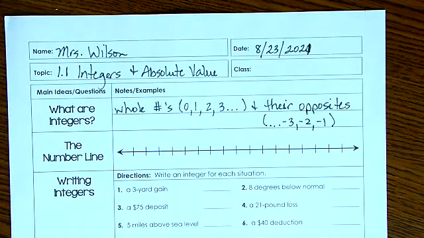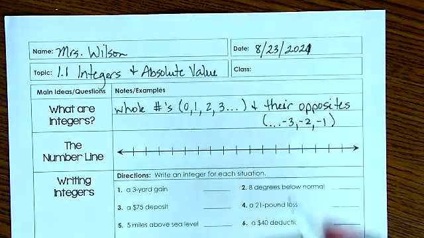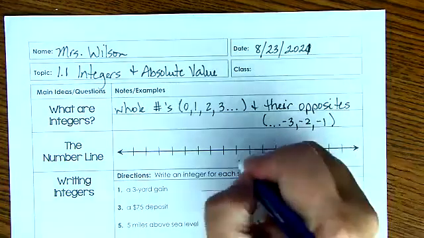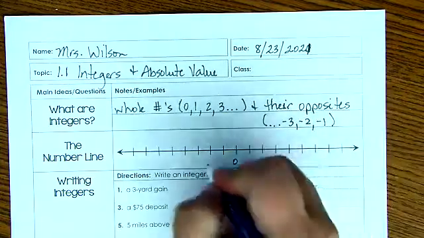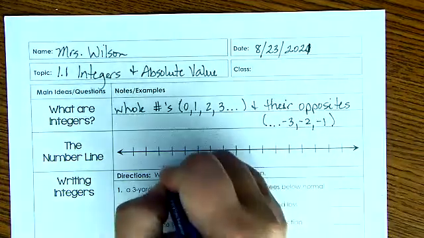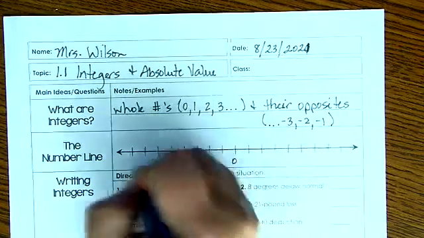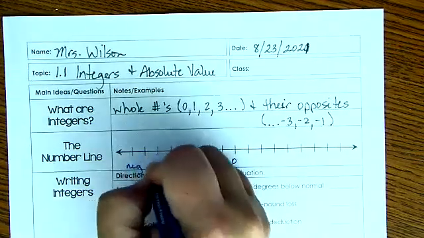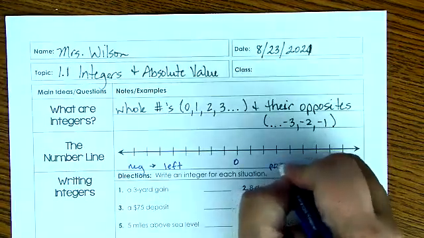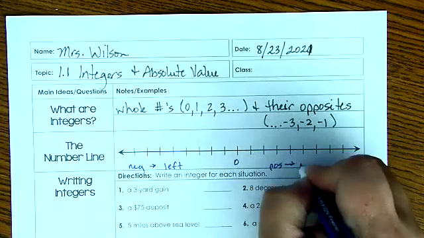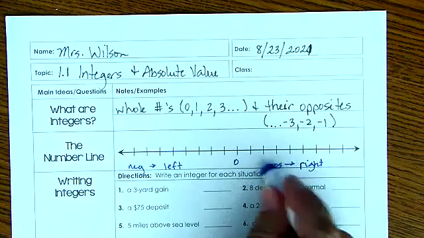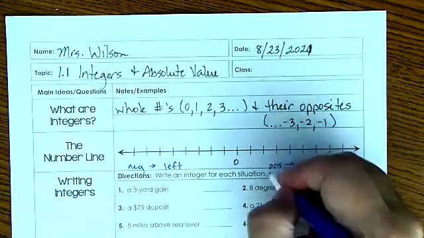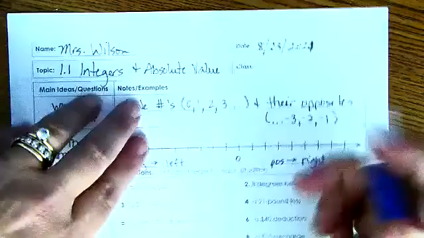You'll see this. We're going to put the 0 in the middle. And when you're doing this, that means the negatives are on the left and the positives are on the right. Because normally when you're right, you feel positive. But that's okay. All right, here we go.